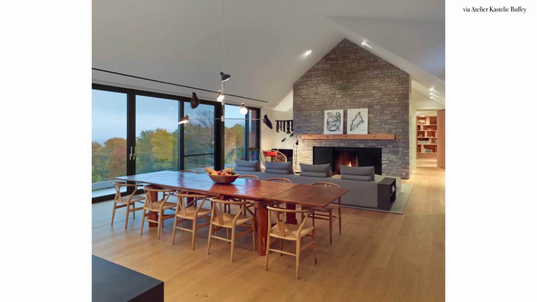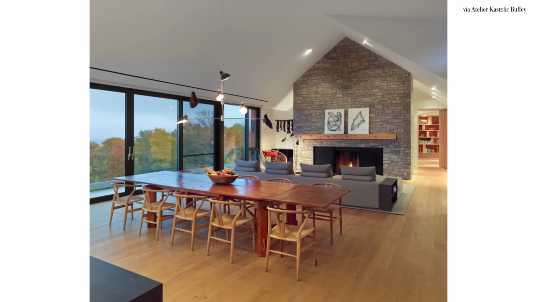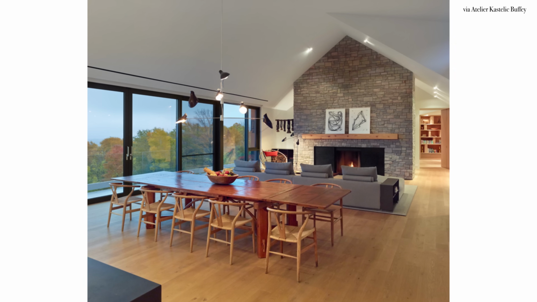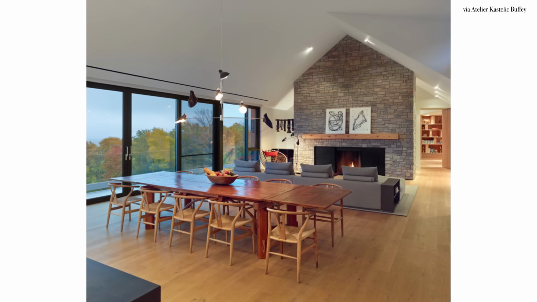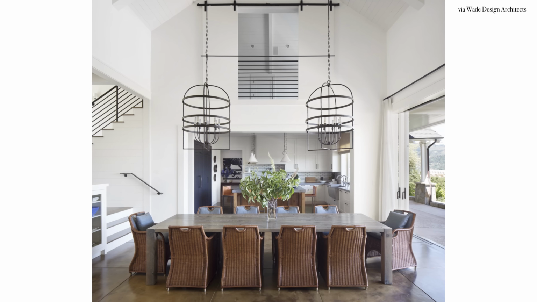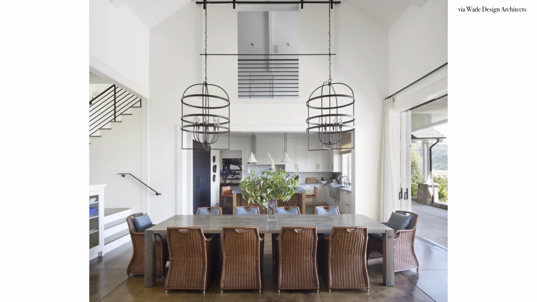Here's an example of another space with high ceilings and just the right amount of lighting. Instead of a chandelier in the living room, think about recessed light fixtures. Instead of one central fixture over the dining table, think about spanning the layers of light with two identical pendants.